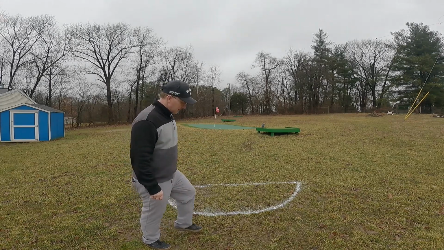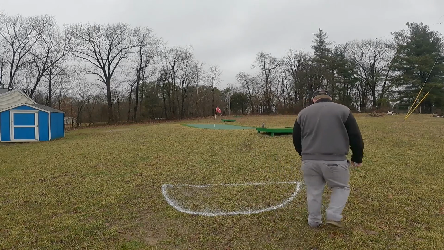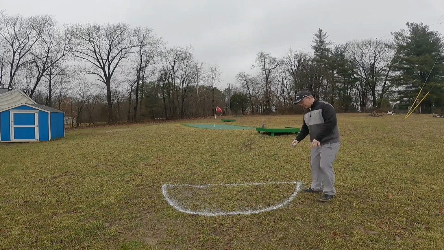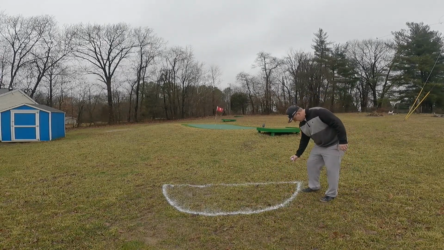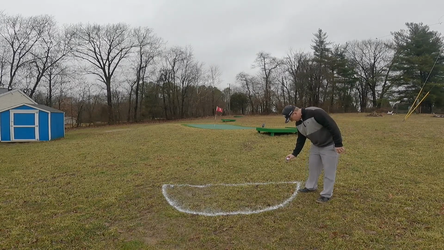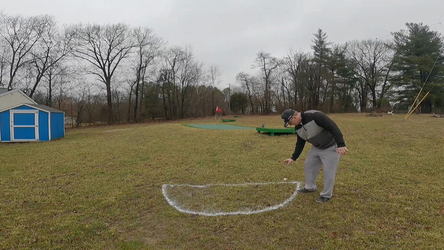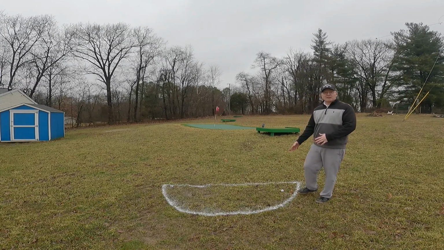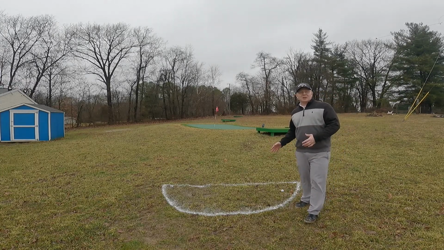I really wanna drop over there, so I'm gonna go over here. Again, I'm watching where I step just because today it's so wet out here. I'm gonna drop it here at knee height. Ball landed in the relief area, stayed in there, and I'm good to go.